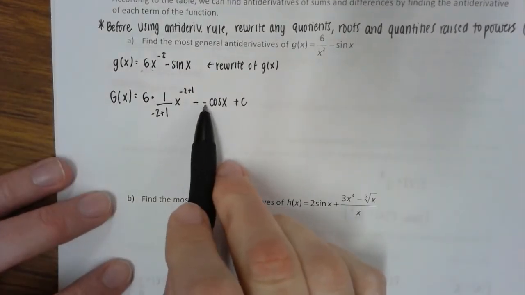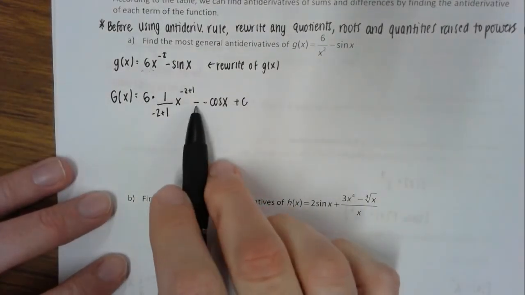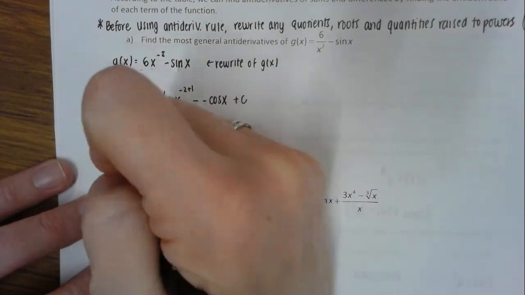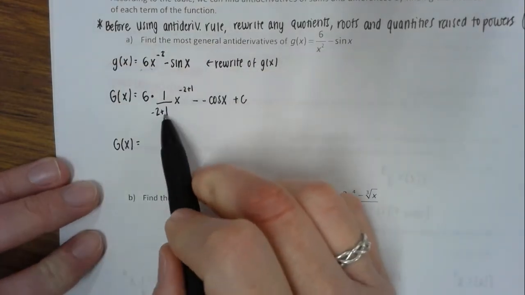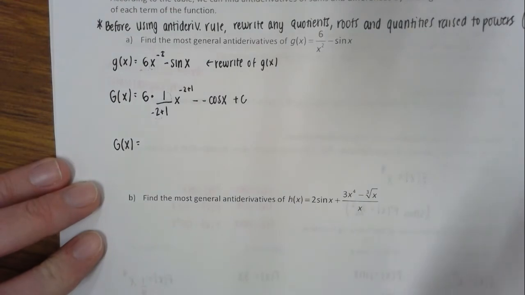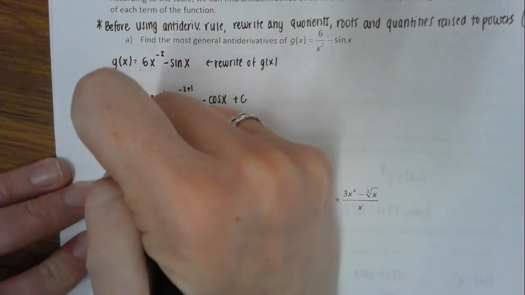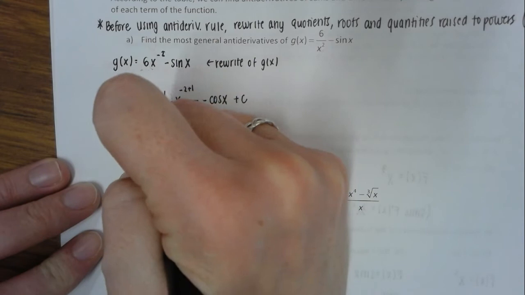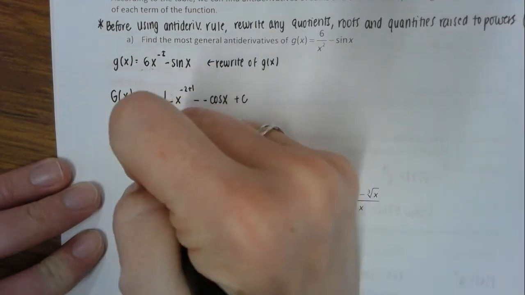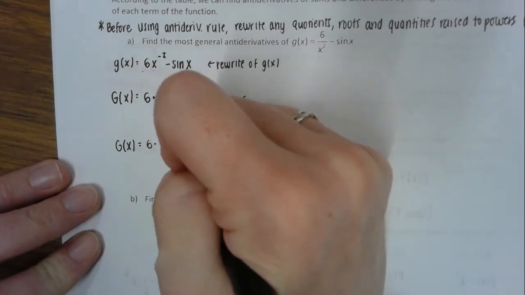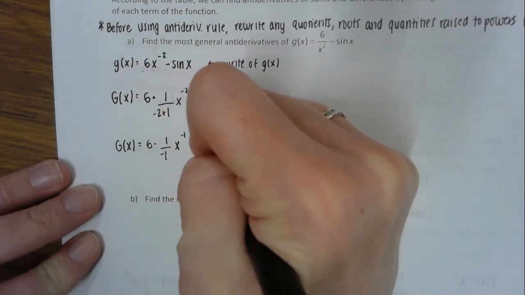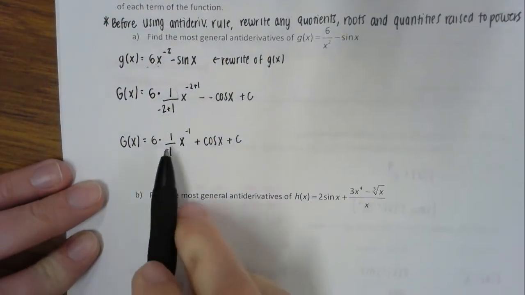And this double negative, you just have to be careful about in here, because we're obviously going to want to turn that into a plus in the next step. So then I want to definitely clean this up. Anything that I can combine into a cleaner fraction, I want to do that. So I'm going to bring over the 6 times 1 over negative 2 plus 1 is negative 1. X to the negative 2 plus 1 is negative 1. It's going to become plus cosine x, and then plus c.